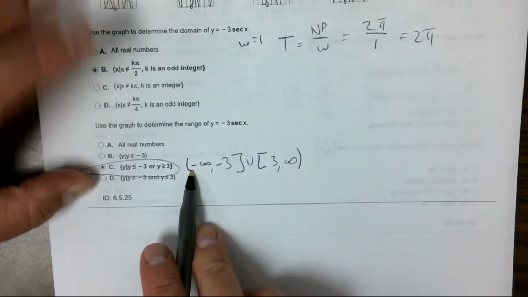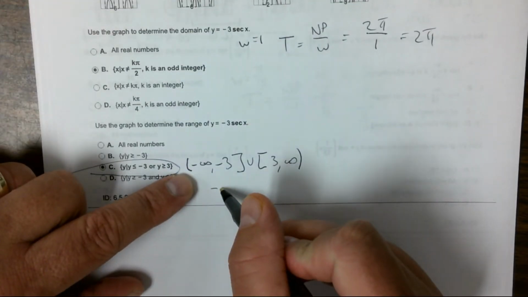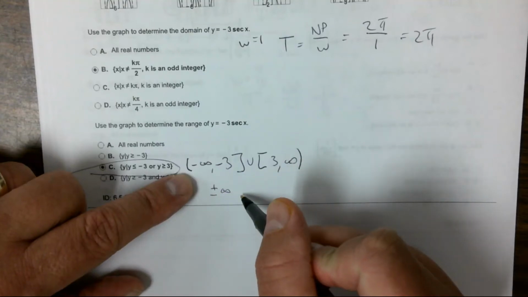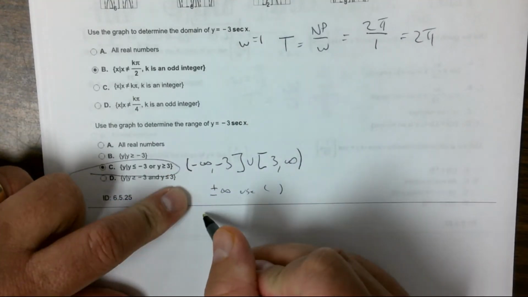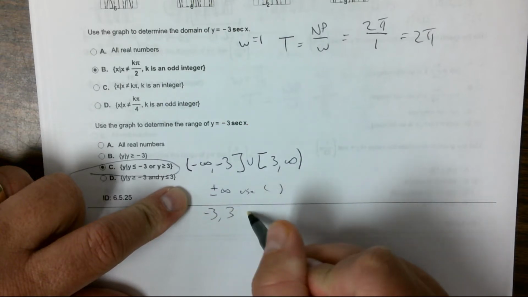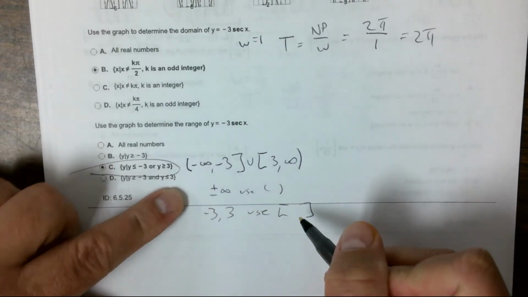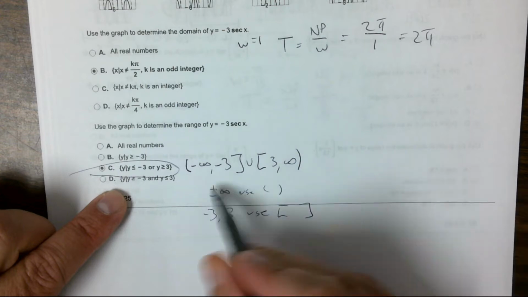You remember your negative infinity and positive infinity. I'm just going to say plus and minus infinity uses parentheses, and then your negative 3 and 3 use brackets. It always goes least to greatest.